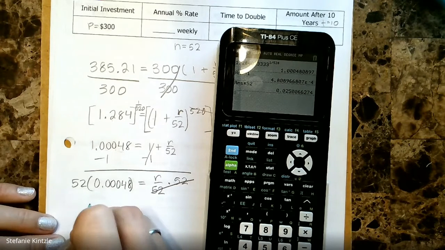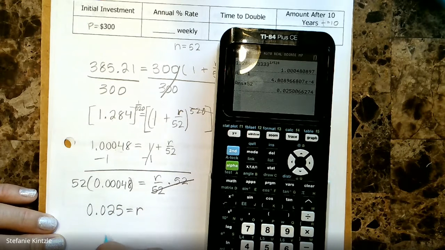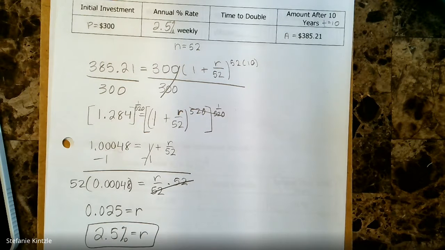And we get 0.025. So as a percent, that's going to be 2.5%. So again, anytime you're missing r, you need to find r first.